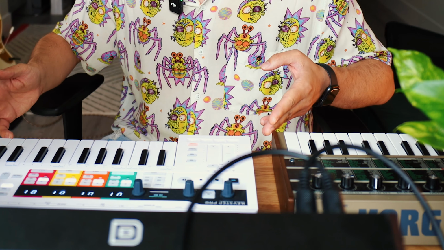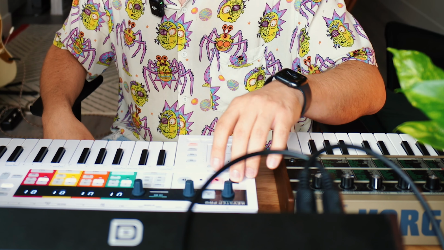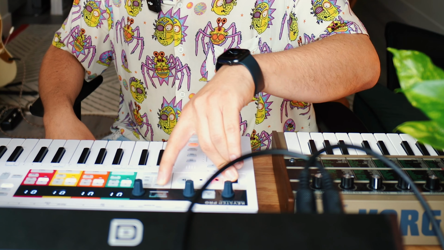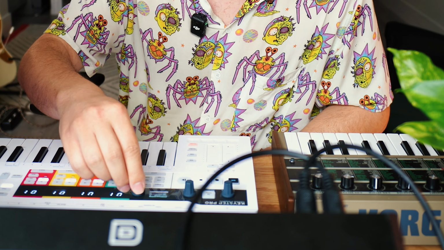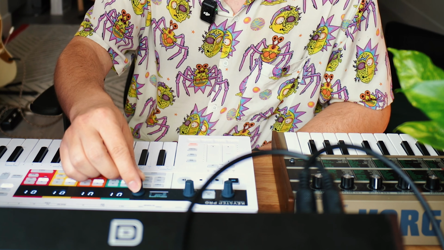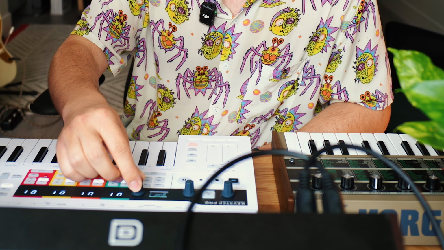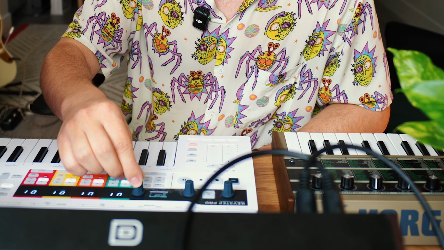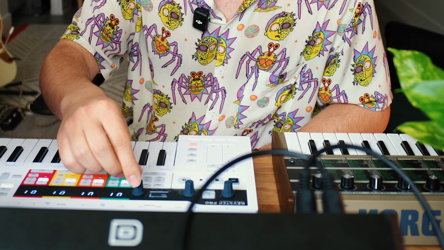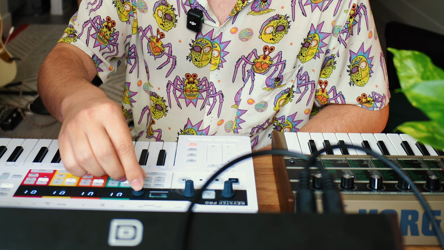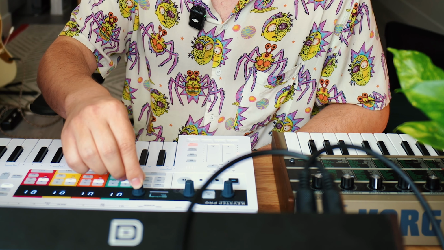You need to adjust the settings. You need to press Shift and Project, and using this wheel, you need to scroll down and find Sync and Input. You need to press Input, and set the Source to Clock.